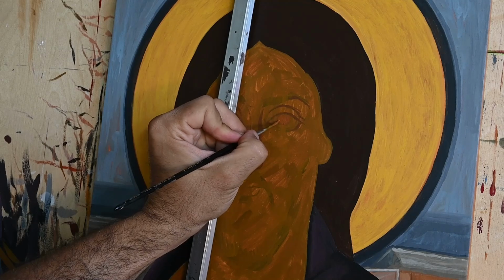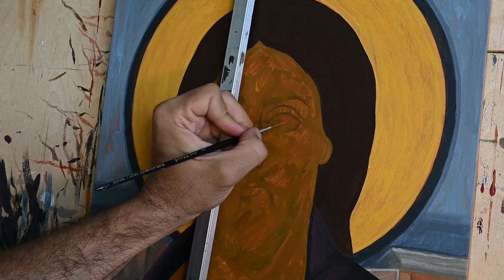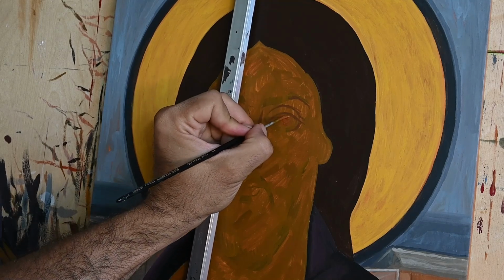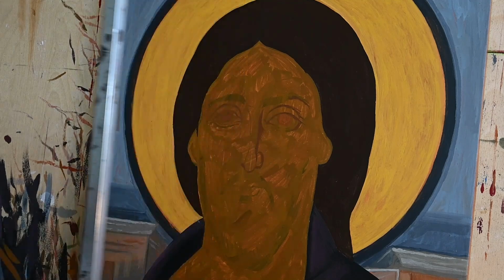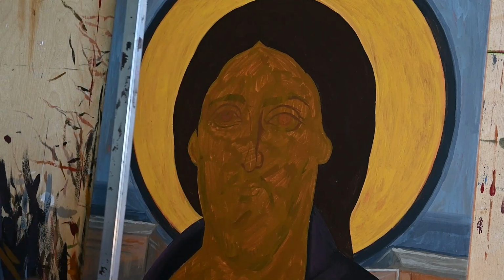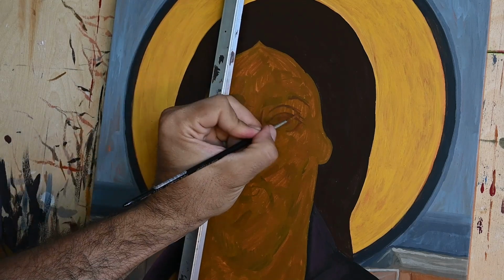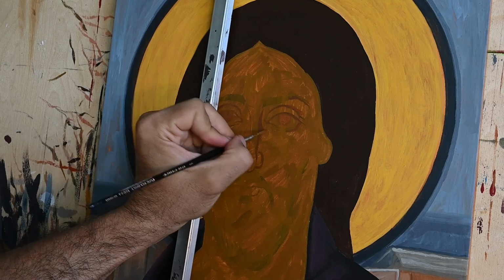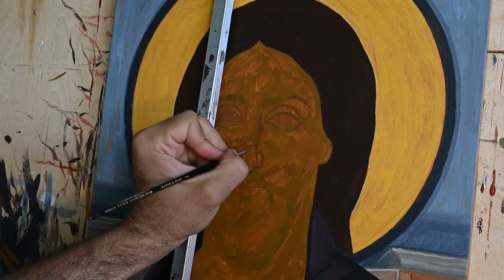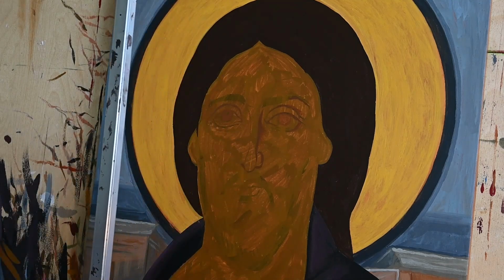Now in the eyes I see that the iris is a very light color in comparison to other iconography icons, so I'll paint this color on my study.